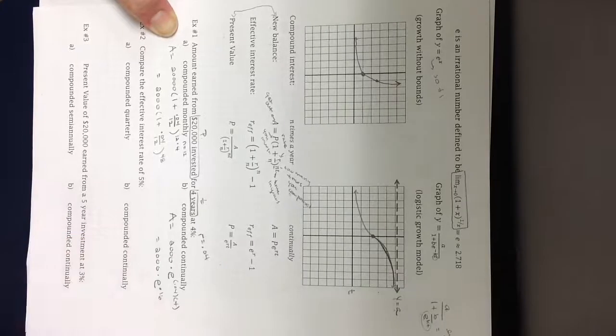Compounding continually, I would take my principal times E raised to the 0.04 times 4. And again, there's no N involved because it doesn't have a certain number of times I'm compounding. And again, I don't have my calculator, but if you calculate that, you can check the answers on Angel if you're concerned.